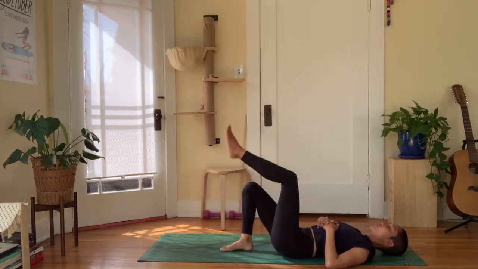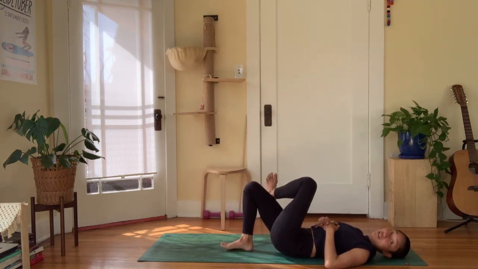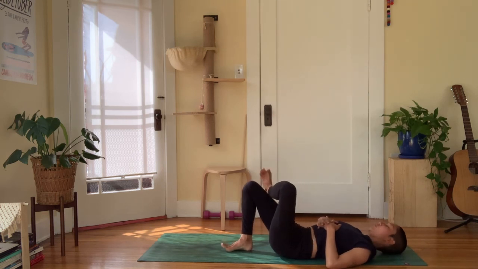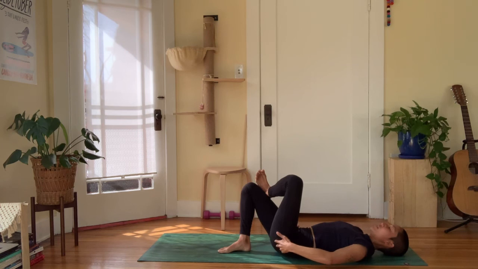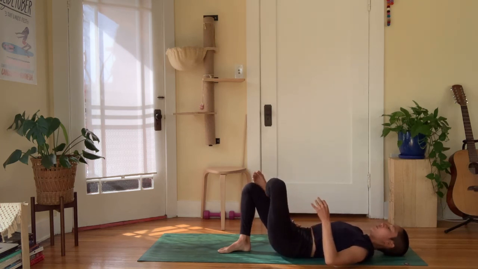Okay, for the other side, cross left ankle over right knee, dorsiflex your ankle, pulling your toes back. Okay, so first just try to keep the pelvis level and balanced. Use your outer left hip to open that left thigh forward, moving your left knee more away from you.